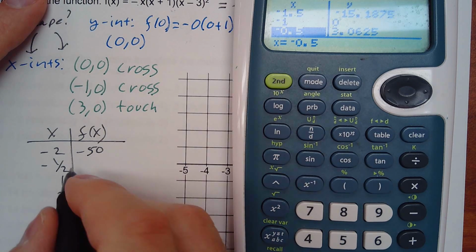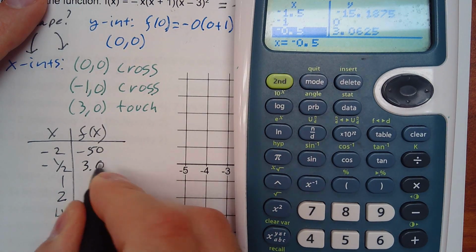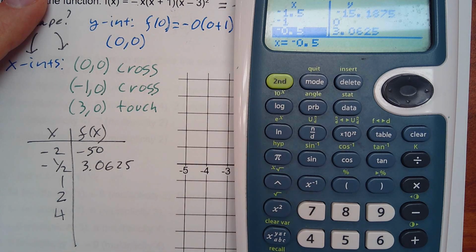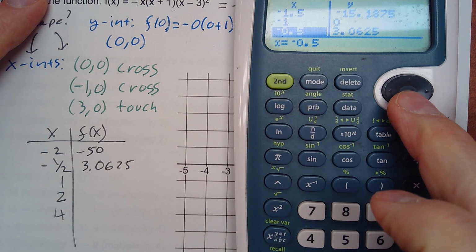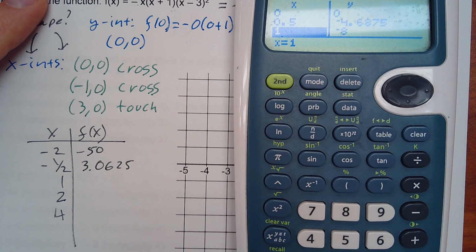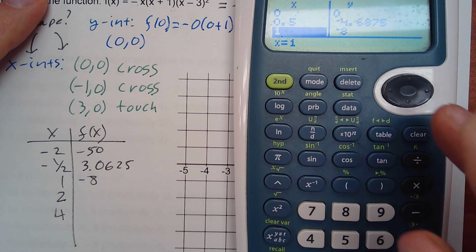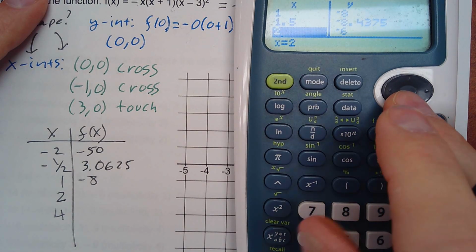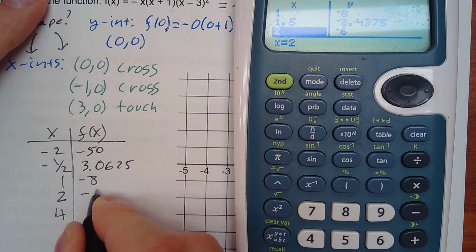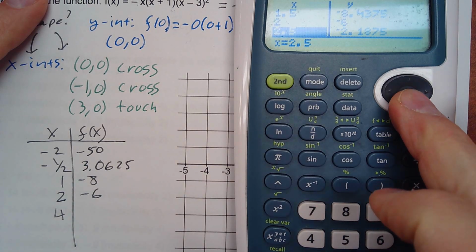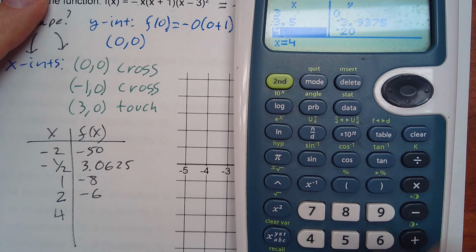So this is 3.0625. So a little more than 3. 0, 0 we got. 1, negative 8. 2 is negative 6. 3 is 0. 4 would be negative 20.